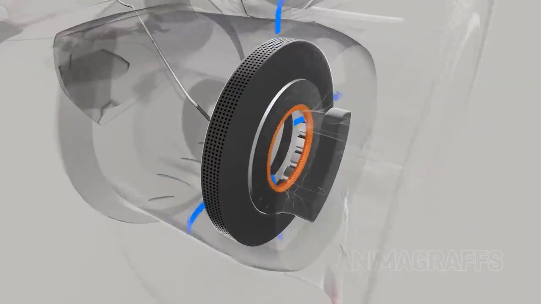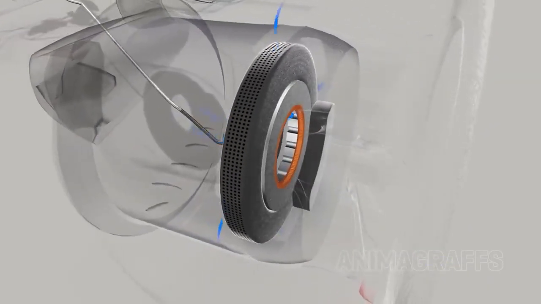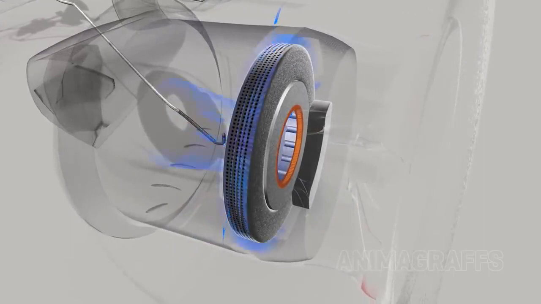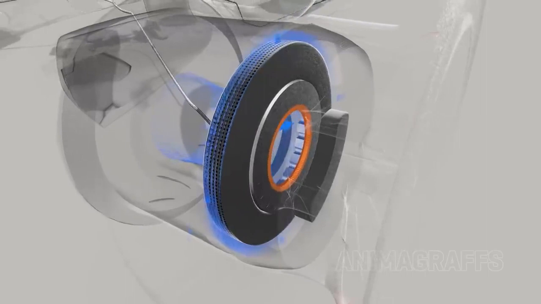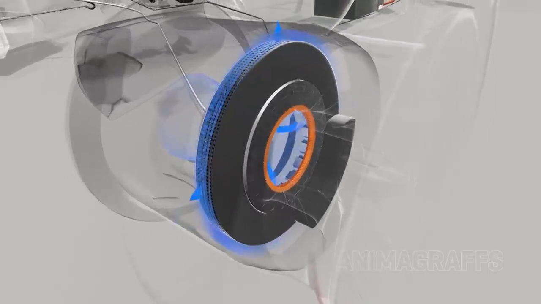The brake discs and shoes are made from a carbon-based material. The disc has thousands of small holes extending from the center outwards for maximum cooling effect.